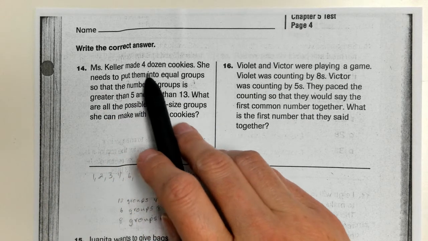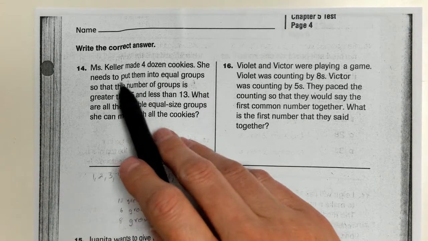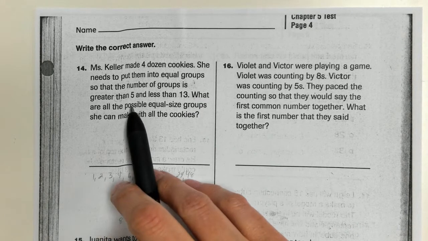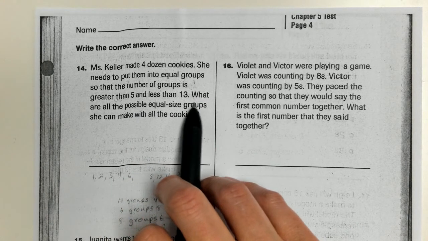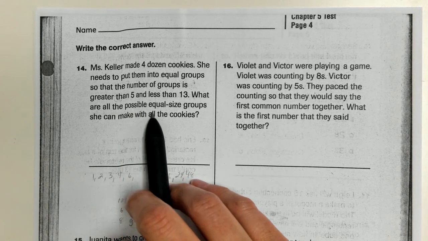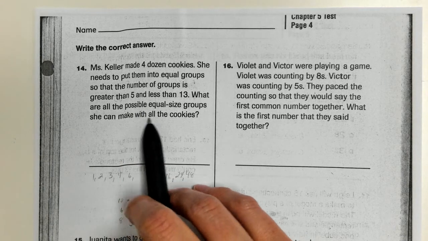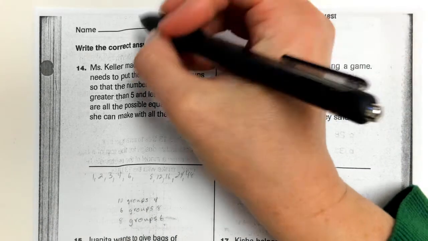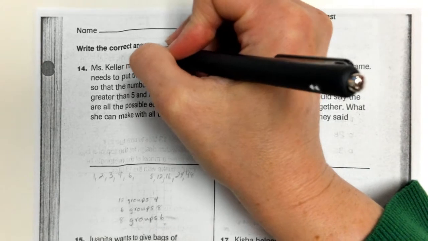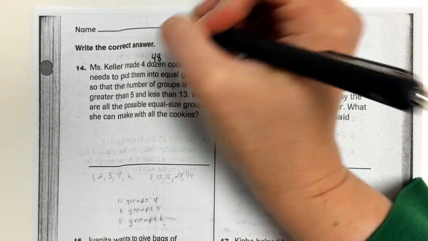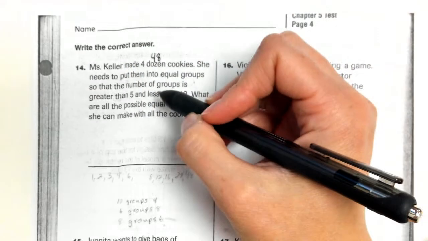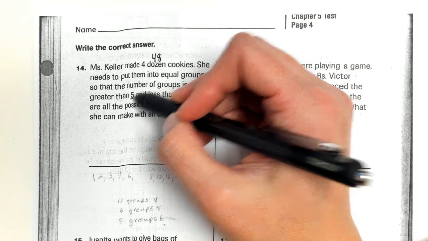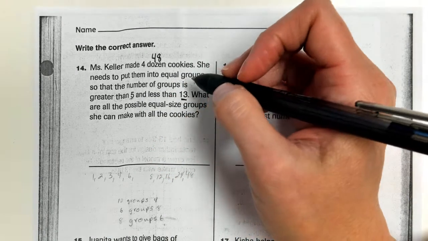Ms. Keller made 4 dozen cookies. She needs to put them into equal groups so that the number of groups is greater than 5 and less than 13. What are all the possible equal-sized groups she can make with the cookies? So this is asking me, first of all, I have to know that 4 dozen cookies is 48 cookies. And it's asking me for all of the factors of 48 that are greater than 5 and less than 14.